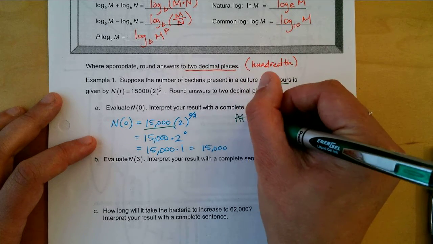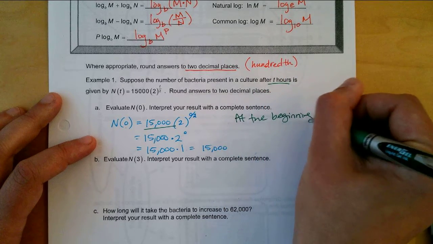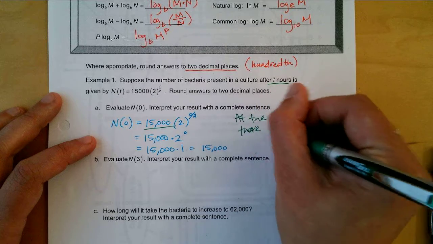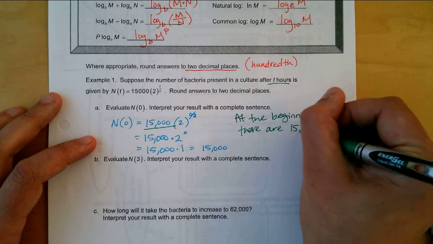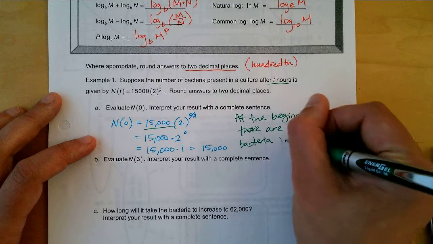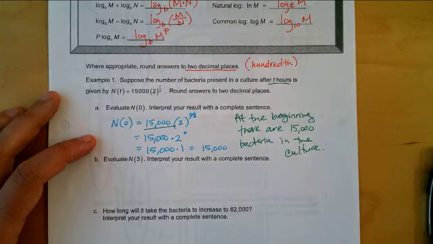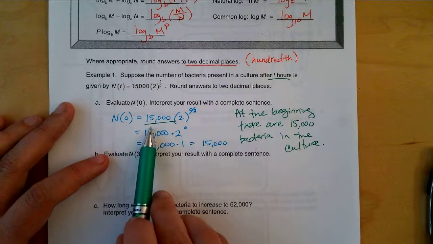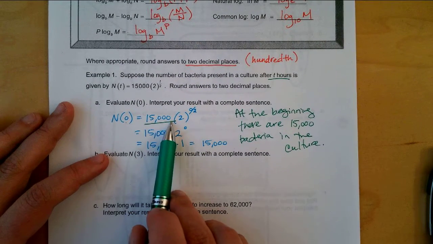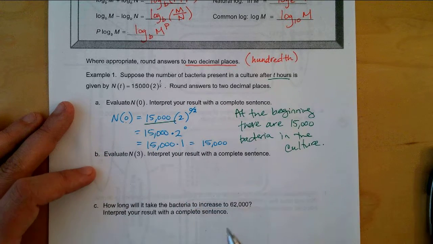So at the beginning, there are 15,000 bacteria in the culture. And we were talking about how that number that's multiplied by the base is our starting value. Evaluate N of 3 and interpret your results.